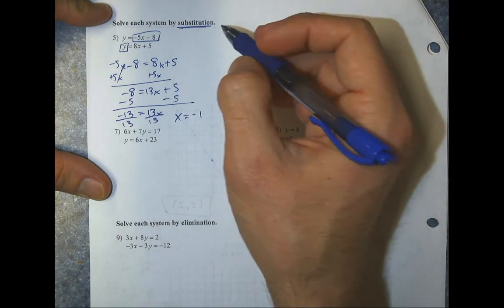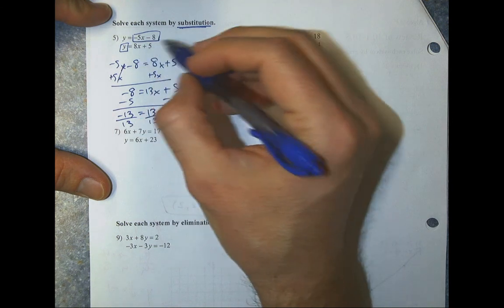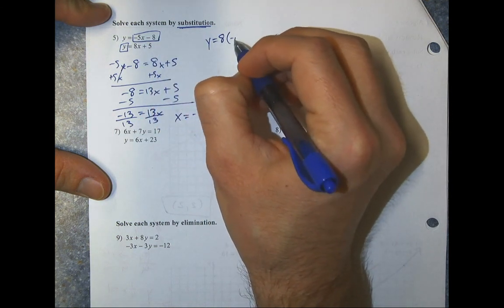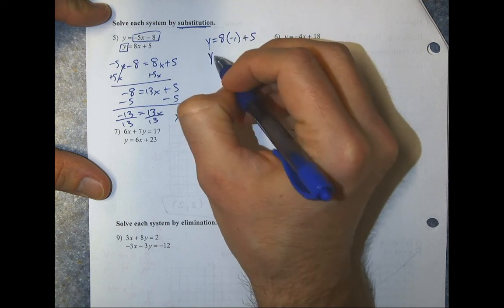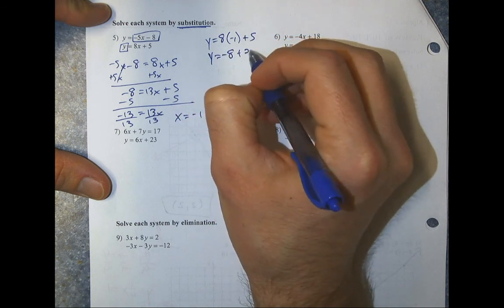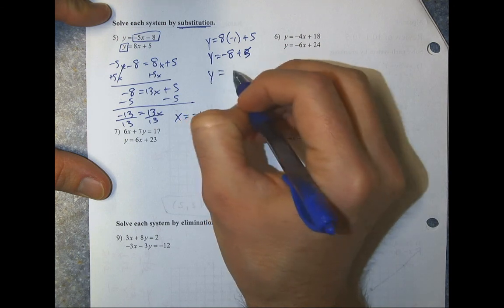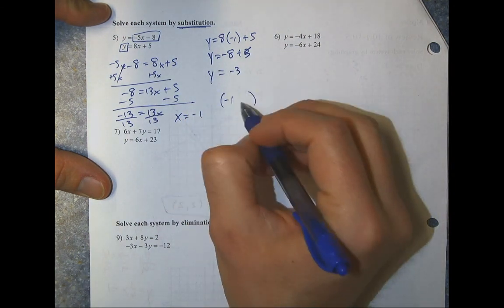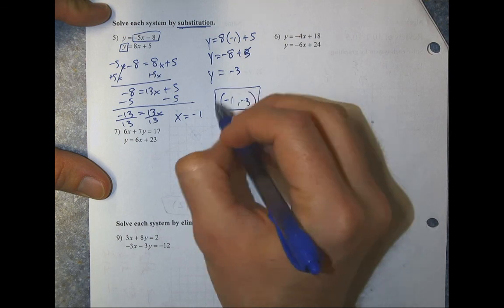Go back and plug it in, either equation. So I'm actually going to go to the second equation. Doesn't matter though. So y equals negative 8, plus 5. So y equals negative 3. Final answer, x comma y, negative 1 for x, negative 3 for y.